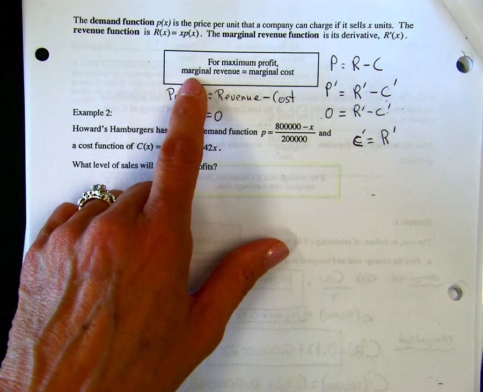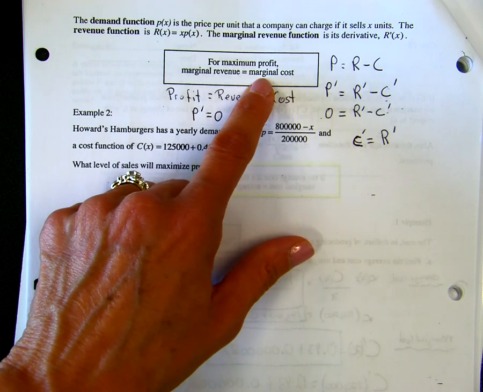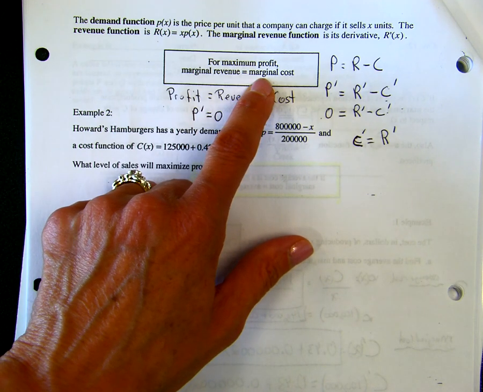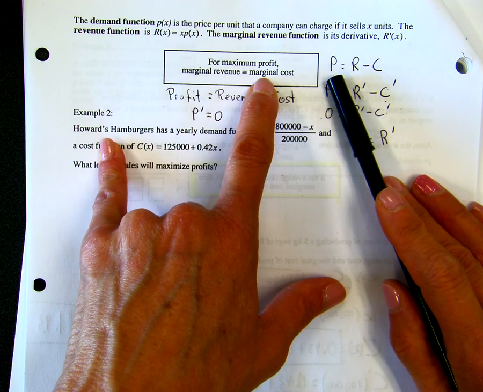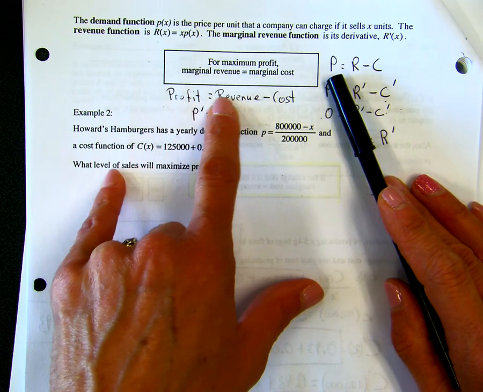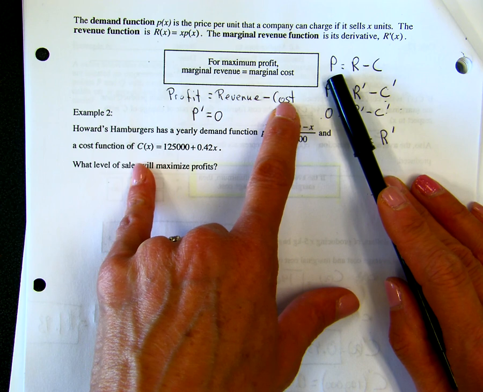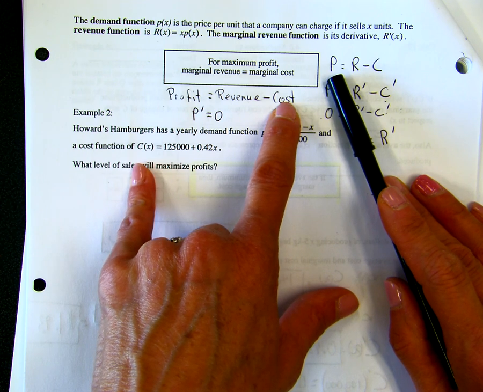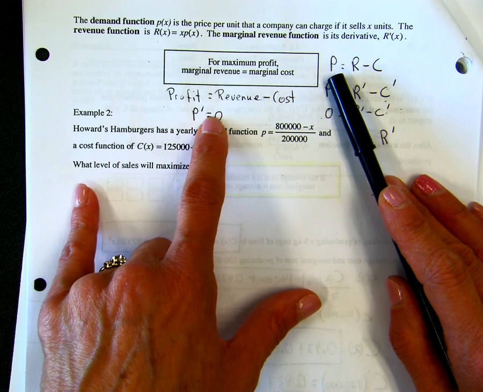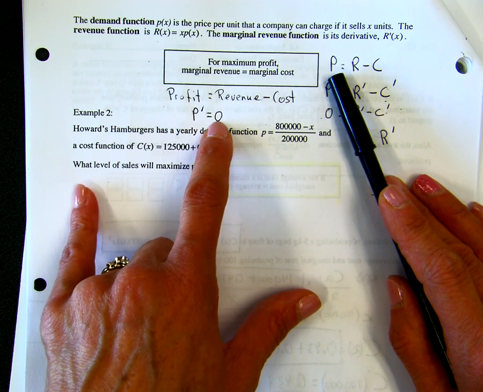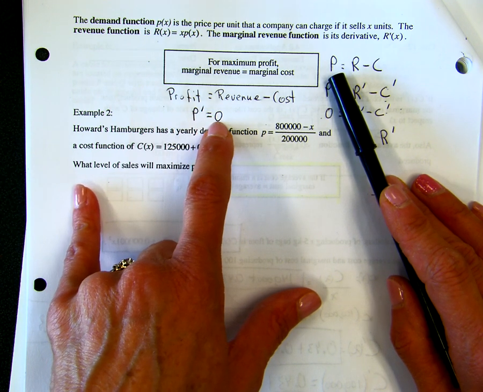For maximum profits, marginal revenue will equal marginal cost. And we talked about this a little bit yesterday. We said if I wanted to calculate my profit, it is equal to my revenue minus my cost. If the goal here is to maximize profit, then I'm going to take the derivative and find the critical numbers, set it equal to 0 or undefined.